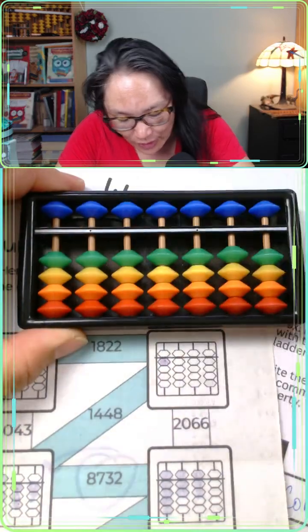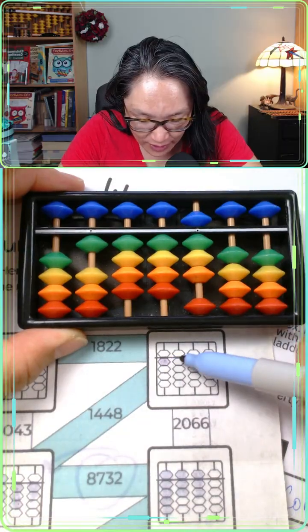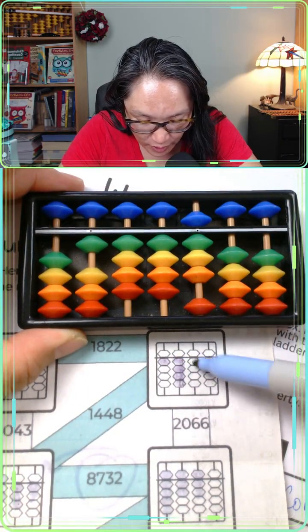Okay, so we're going to do 1,448. So we have 1,400. This is 400. This is 1,000. This is 400. This is another 40. And then this is 8.